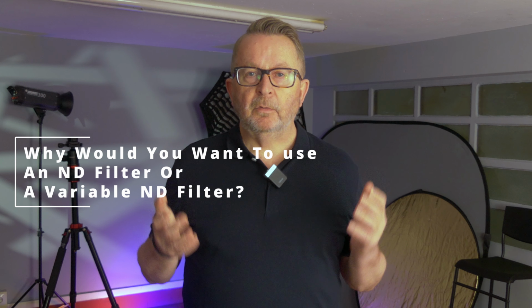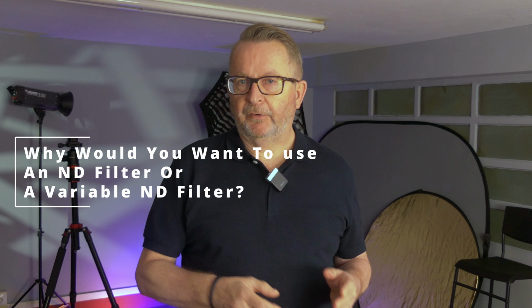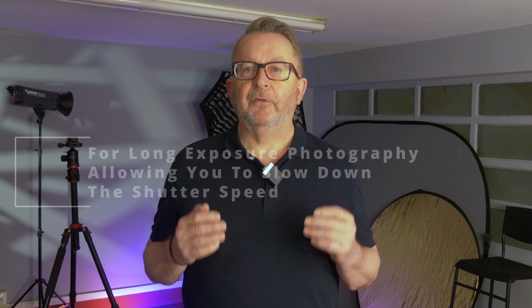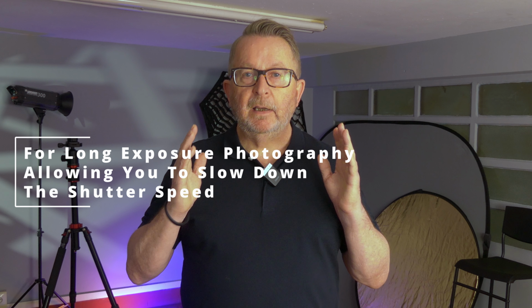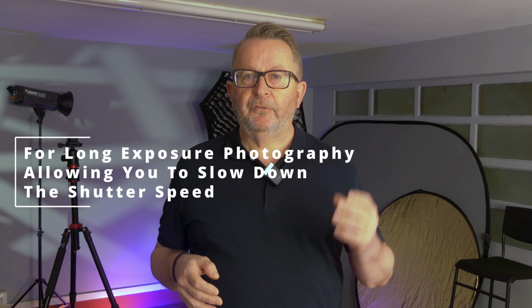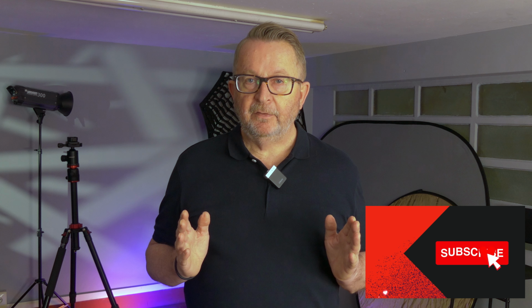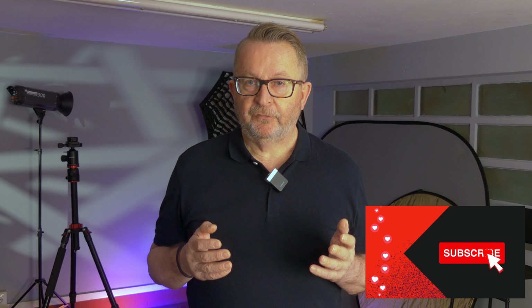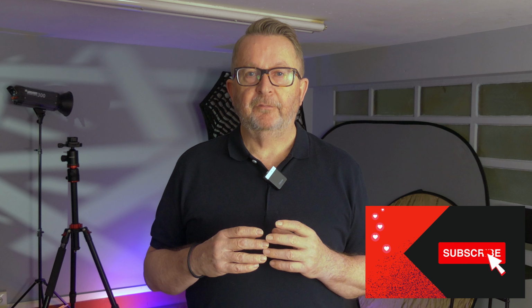So why would you want to use an ND filter or a variable ND filter? Well, there are a number of reasons. One of those reasons is that you may want to create a long exposure image, but the image would be overexposed by using the shutter speed, aperture, and ISO which you want to use for that particular image. By attaching a neutral density filter to our lens, we can slow down the shutter speed by the number of stops of the neutral density filter itself.